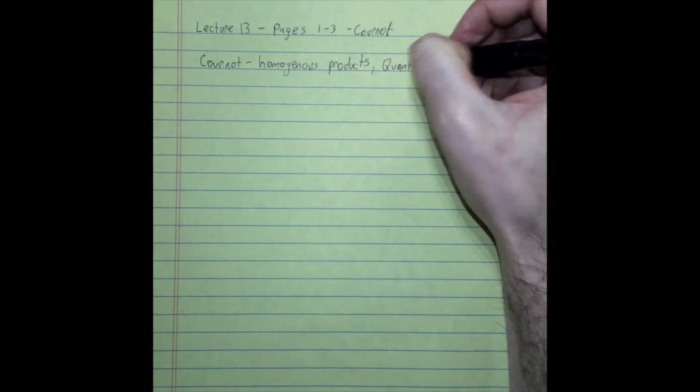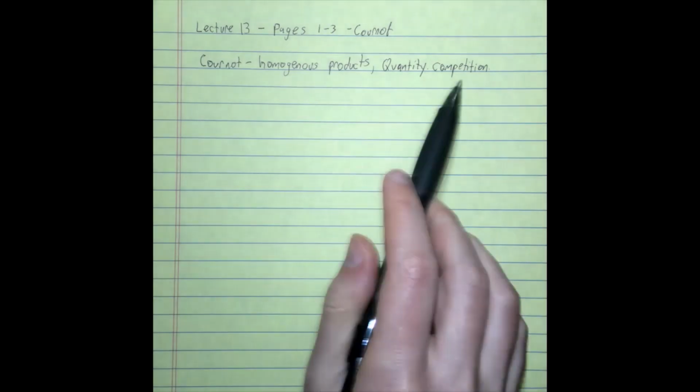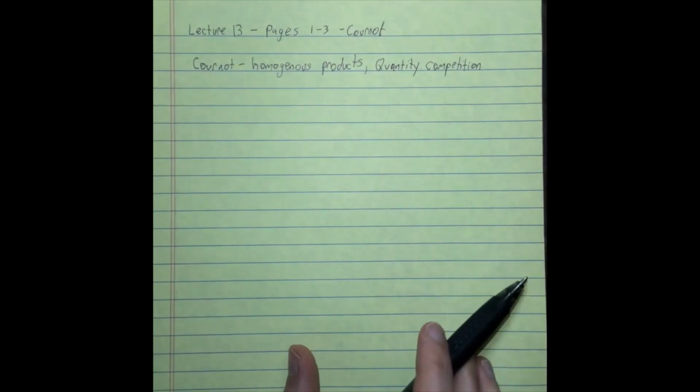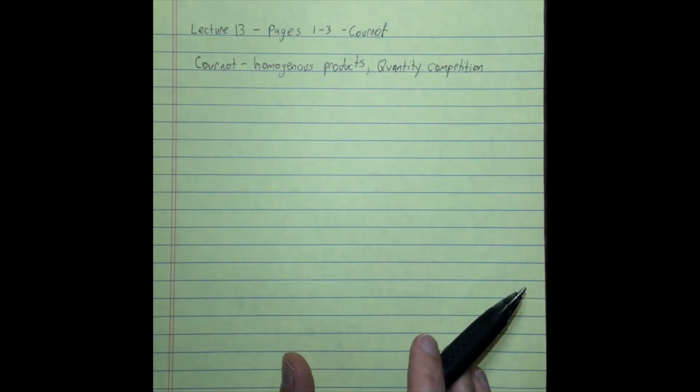We've talked a lot in this class about what it means for firms to compete in quantity. This might not feel like the most realistic model in many senses, but we'll see that in some ways it does a much better job than the naive price competition model that we'll talk about in a few videos.